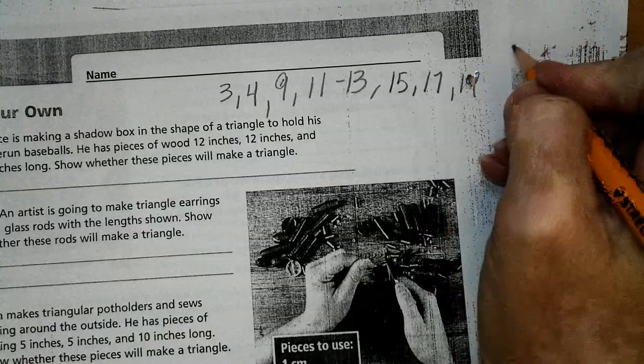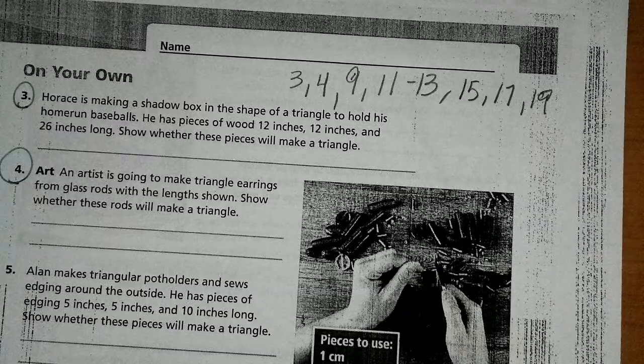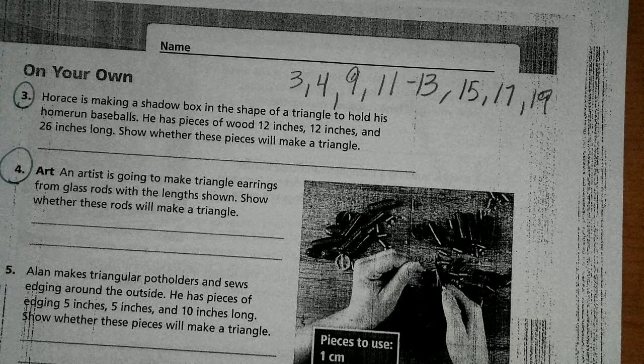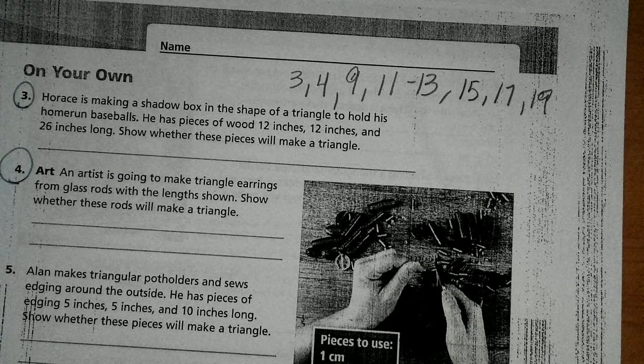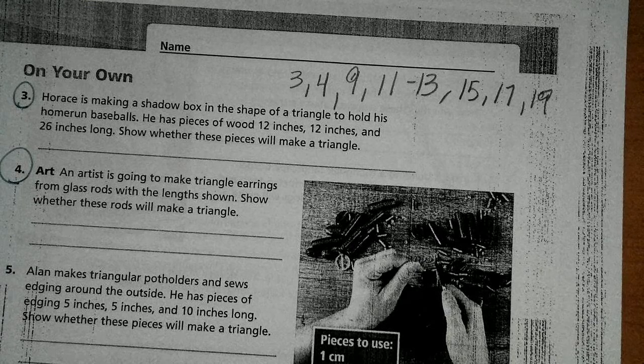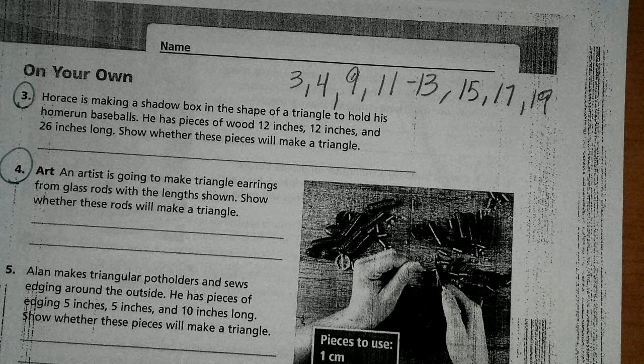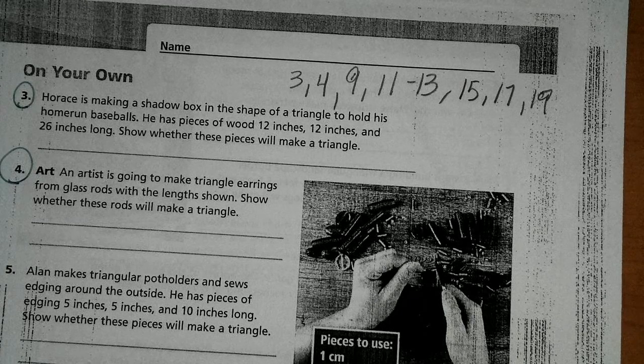Okay, so I will put that in your daily agenda because I know I did not put that there yesterday. Okay, so that is what you need to be working on today. And as usual, I am here if you have questions or need help.